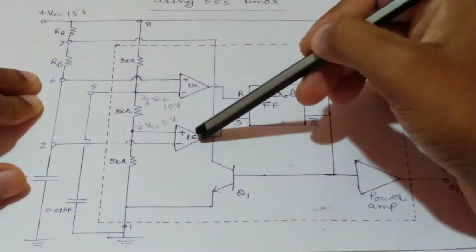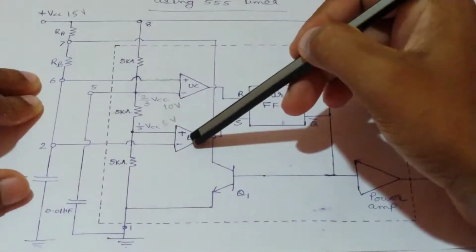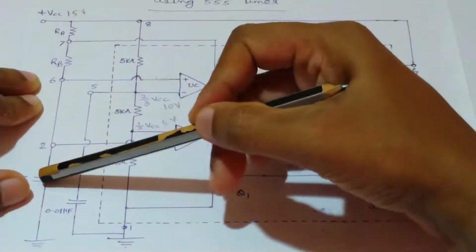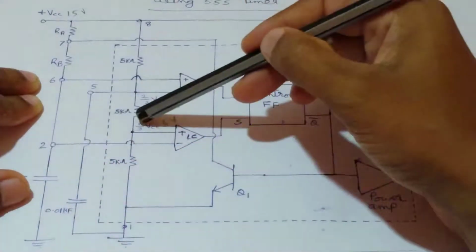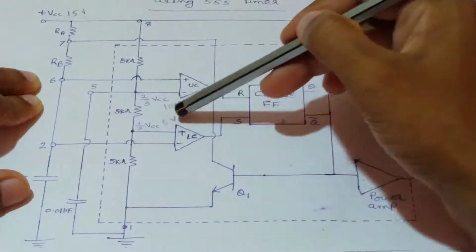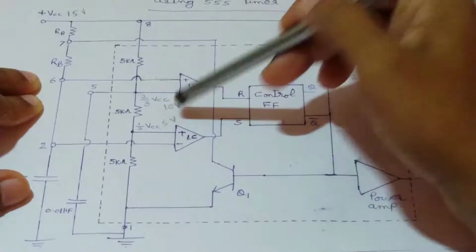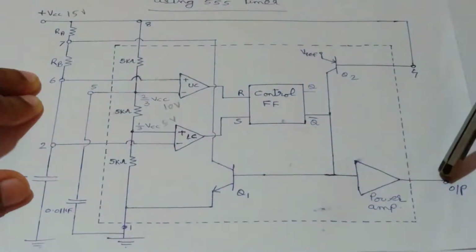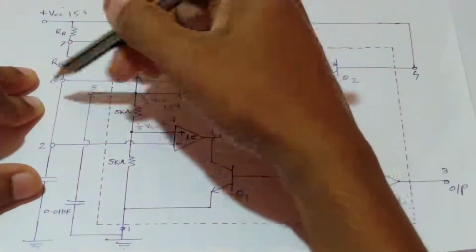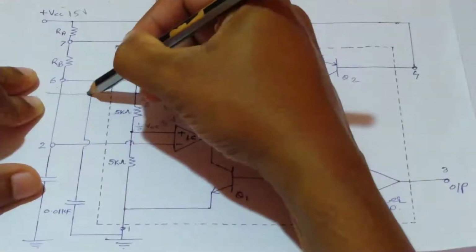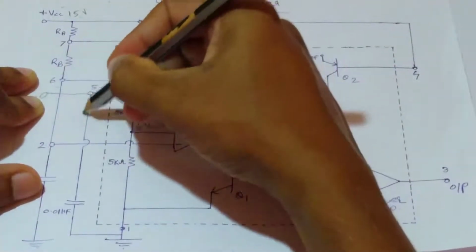And then the lower comparator triggers when the voltage across the capacitor goes slightly less than this 1/3 VCC voltage or 5 volt, and then the output changes from its low state to high state again. Okay, now in this pulse position modulator circuit, the modulating input signal is applied to the fifth pin.